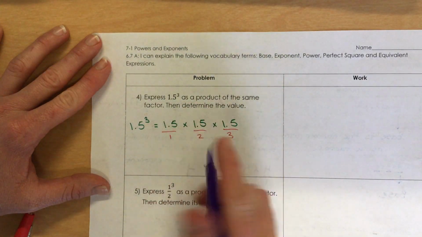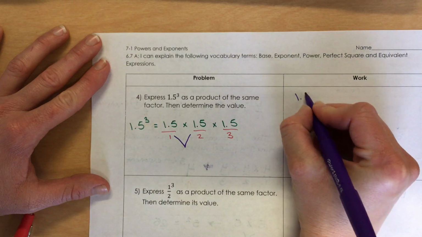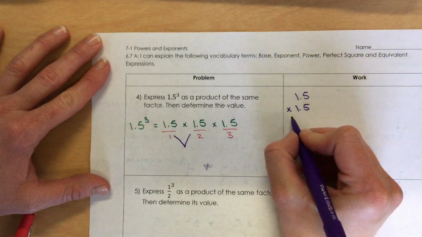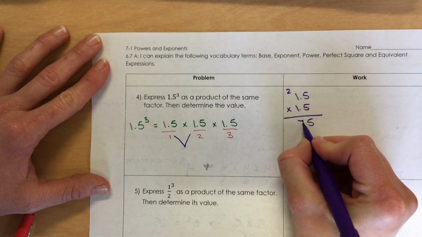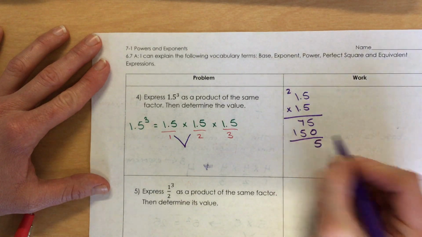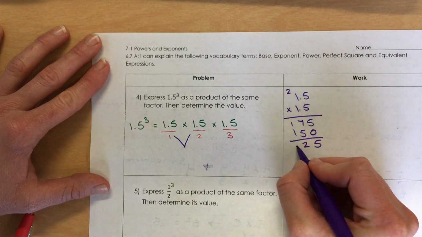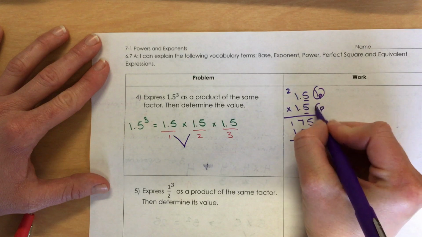First, we're going to solve for 1 and 5/10 times 1 and 5/10. It's just regular multiplication. I have 1 place value here, 1 place value here.